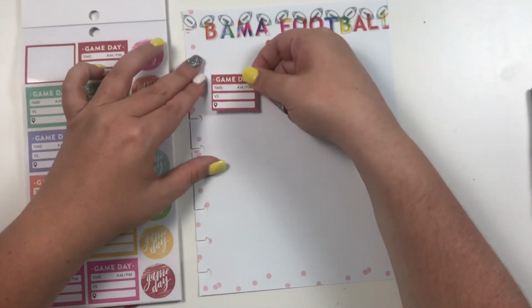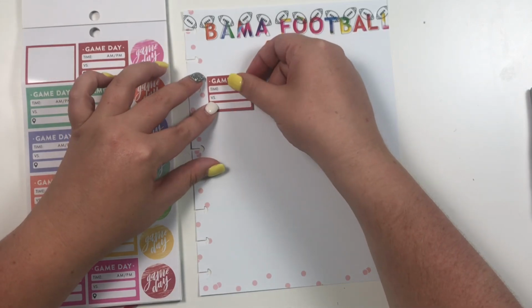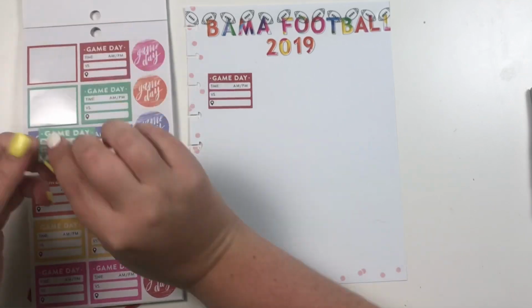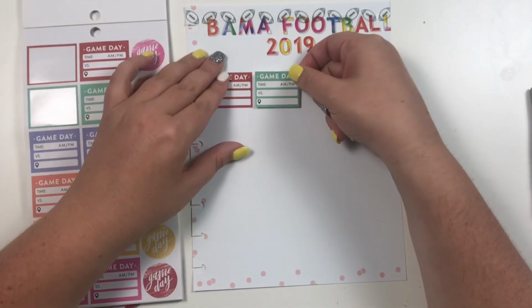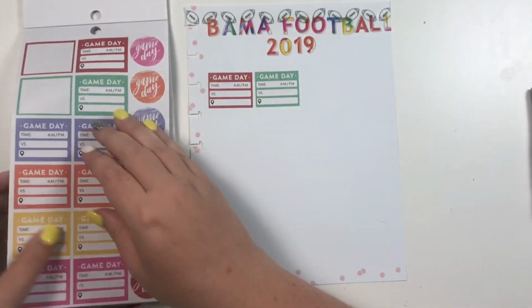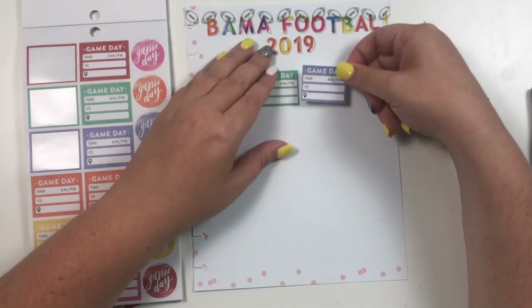I would love if I could fit four all the way across. I think I did it last year.